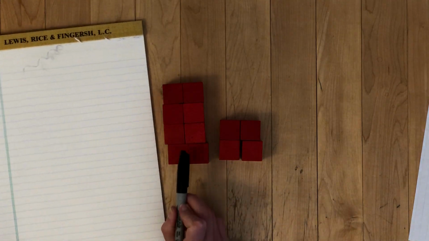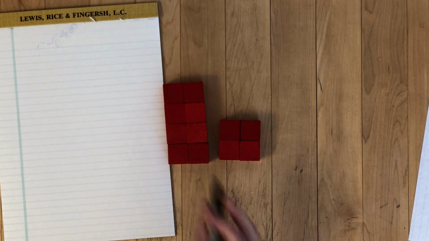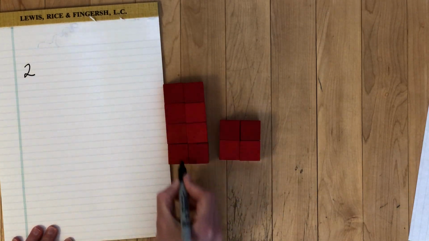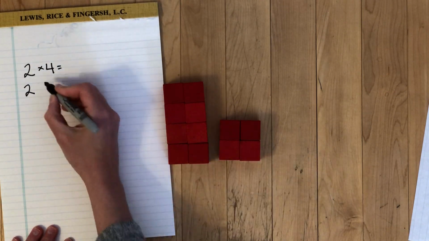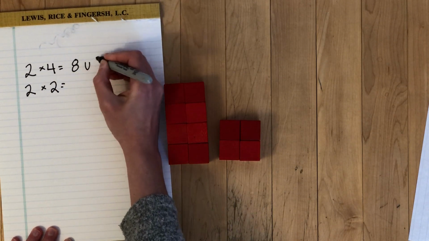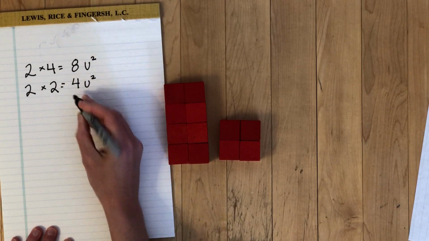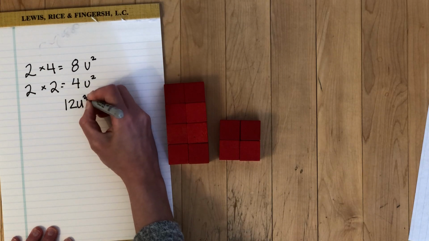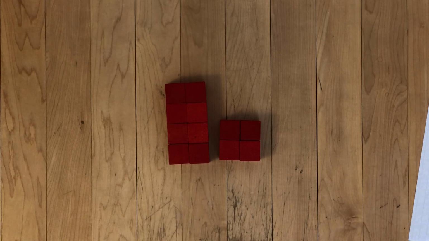I could find the area of my first rectangle, I could find the area of my second rectangle, and I could add them together. So this rectangle is 2 by 4, and this rectangle is 2 by 2. 2 times 4 is 8 units squared. 2 times 2 is 4 units squared. 8 units plus 4 units is 12 units squared. So the area of my composite shape is 12 units squared. I like to call this first strategy the make little rectangles and add strategy. But there's another strategy we can use.